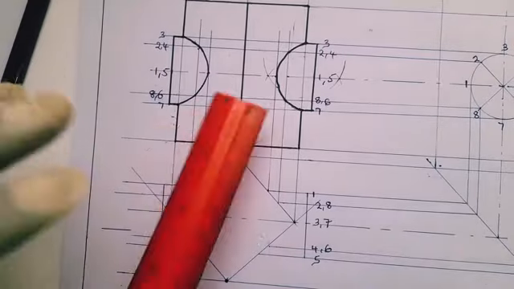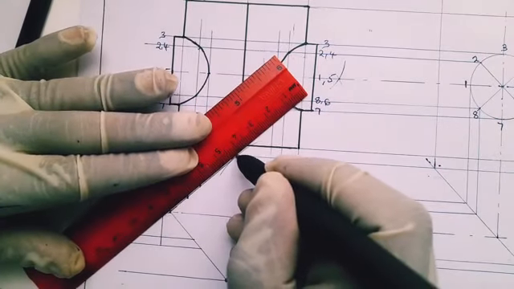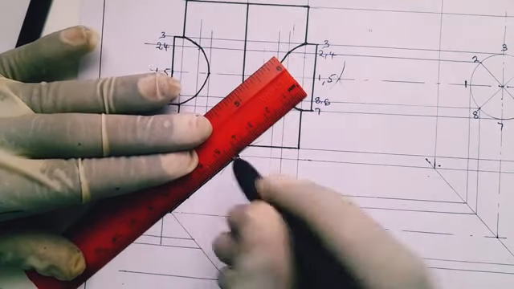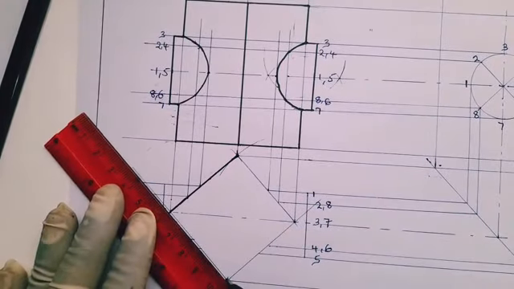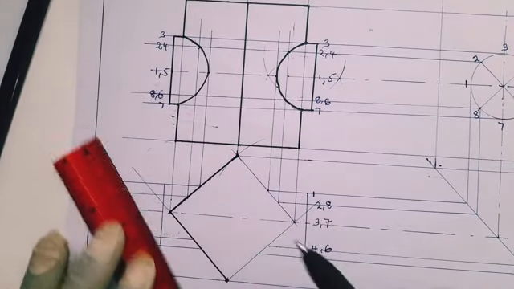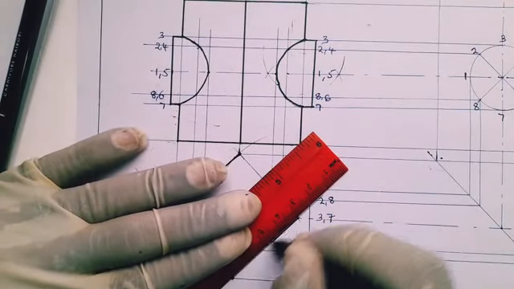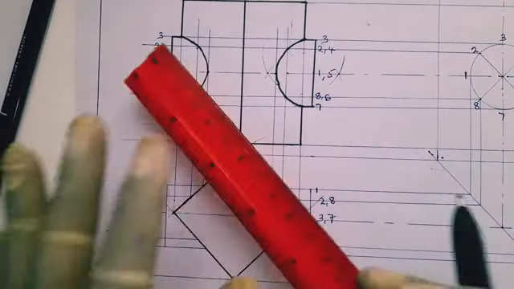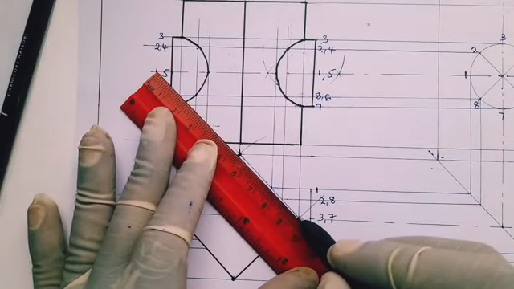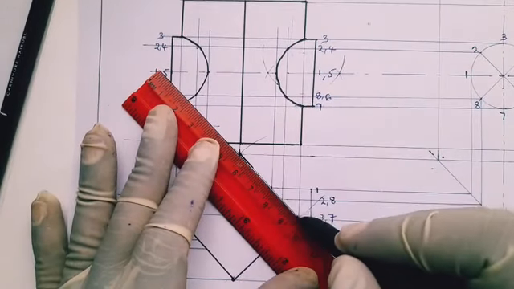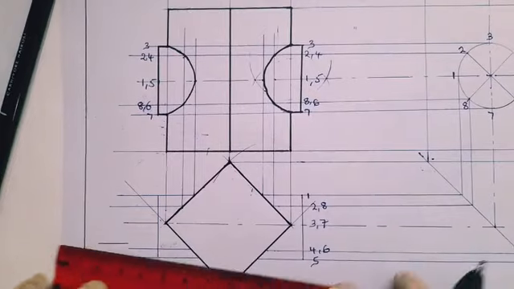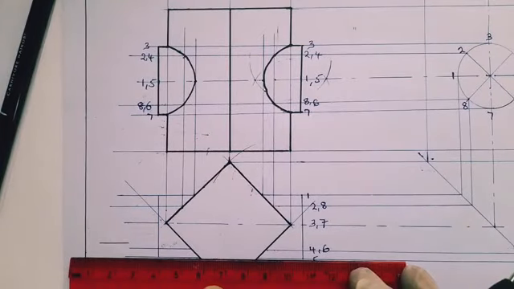So let's draw the plan. For the plan, this one is visible. The ones I'm drawing are visible, just the way they are. And then we can have this.